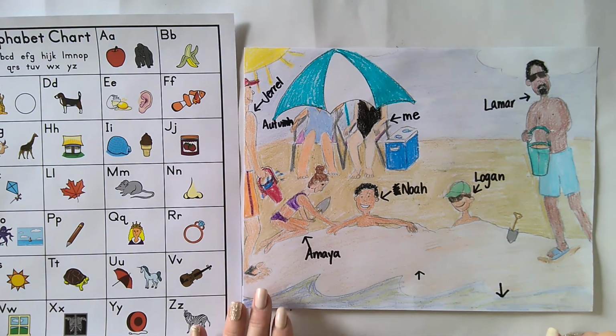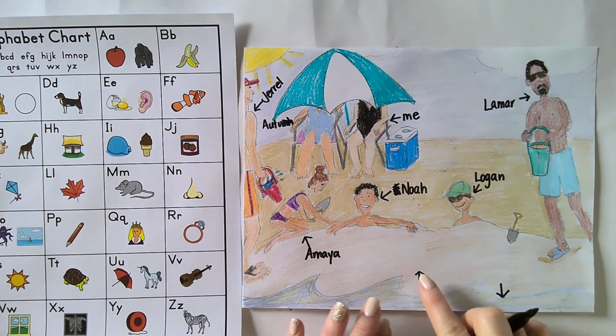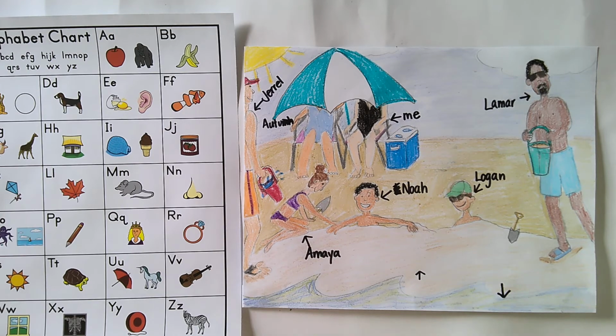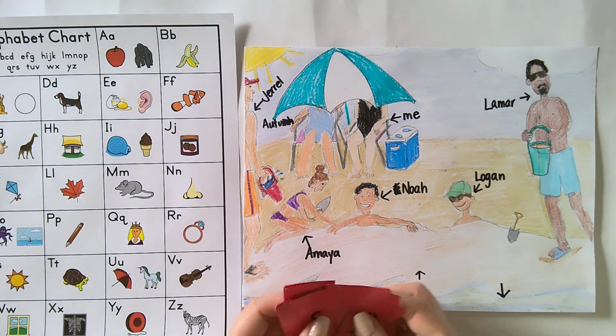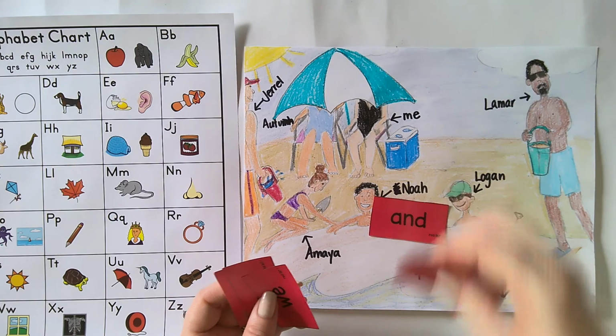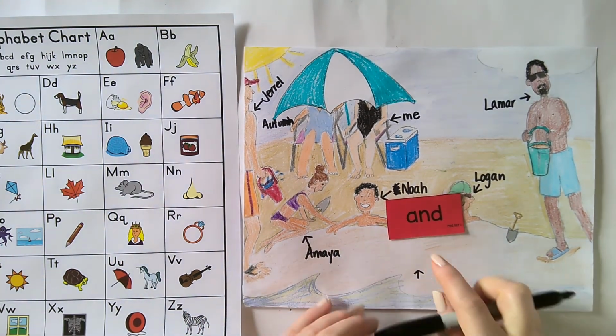When we're labeling, we want to make sure that we're saying our words slow when it's a word that we don't already know how to write. So I want to write the word sand. Say that slow with me. And I hear the word and inside of sand. If you might have sight words close to you, you could find the word and to help you out with writing sand. I have it right here.